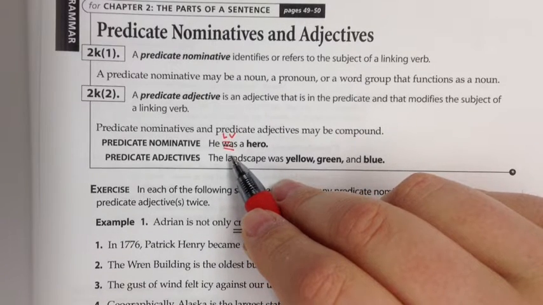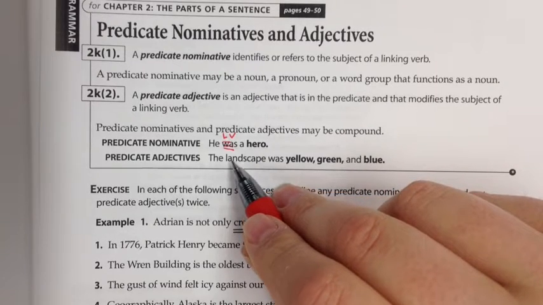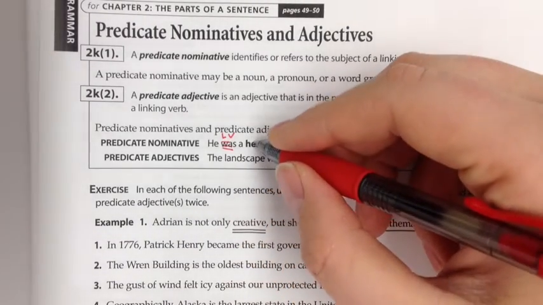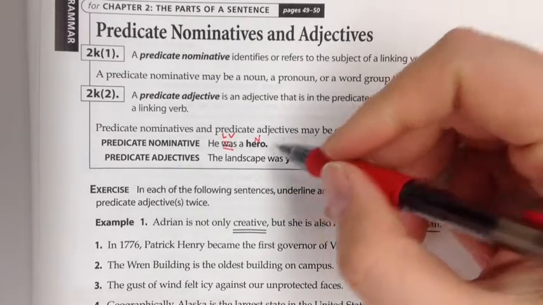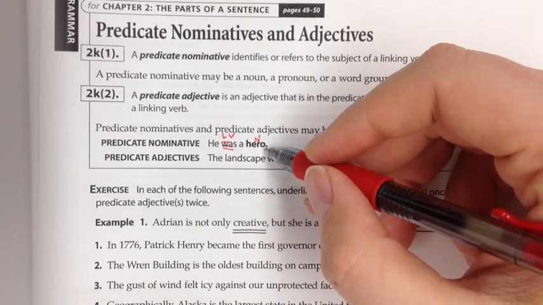The consequence of that is that after a linking verb, we can have only a predicate nominative or predicate adjective. Hero is a noun. It's a person. So this is a noun after a linking verb, so it's a predicate nominative.